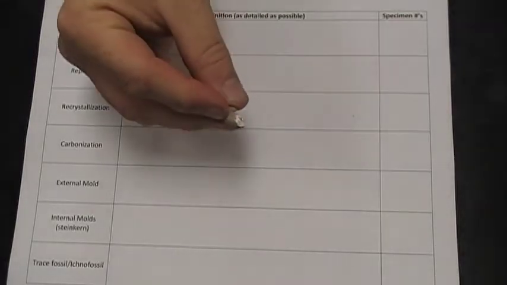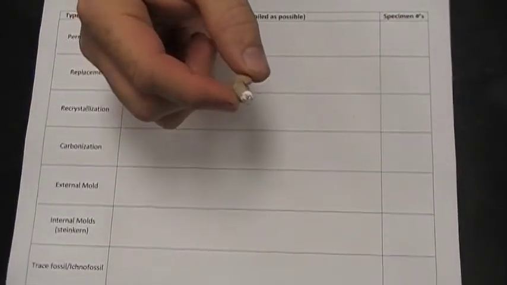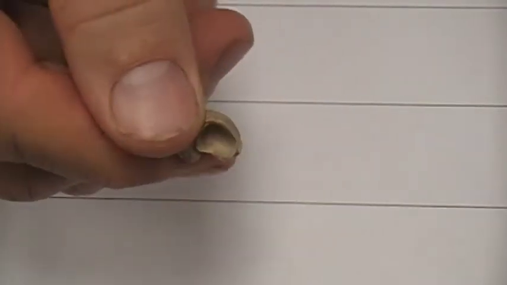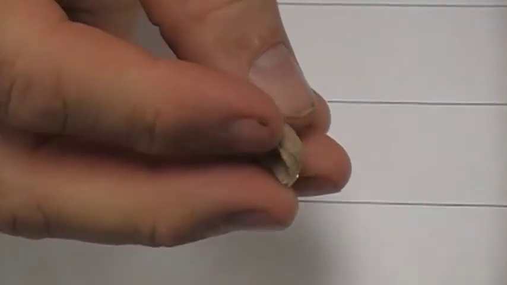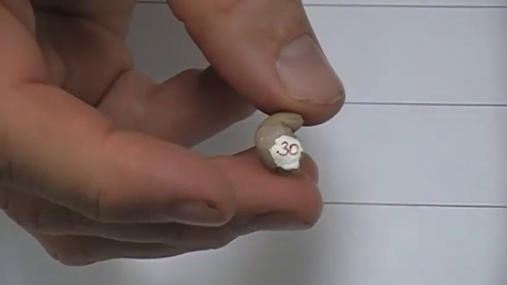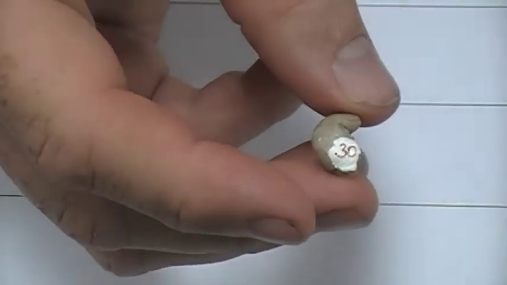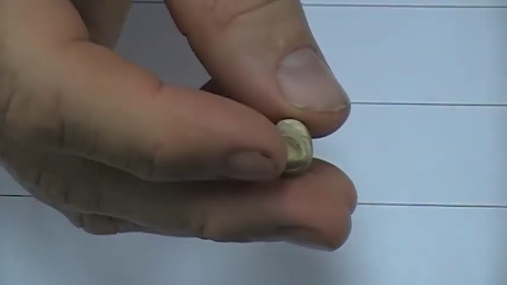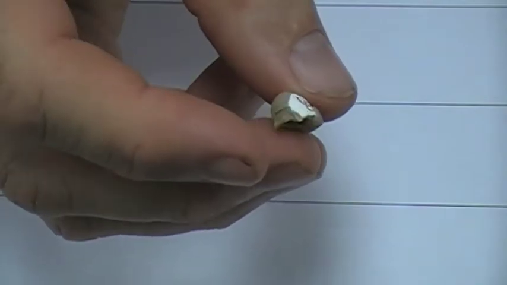Now, in order for you guys to identify the various types of fossilization, I'm going to briefly walk you through number 30 so we can take a look at what we're dealing with. If we look at the specimen here, number 30, this fossil shell, I'm inspecting it, trying to get an idea of what I'm dealing with so I can potentially remove some of the types of fossilization. If you need more information on the types of fossilization, I encourage you to look in your lab manual, textbook, on the internet, or review my types of fossilization video lecture.